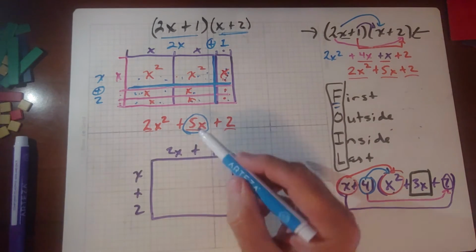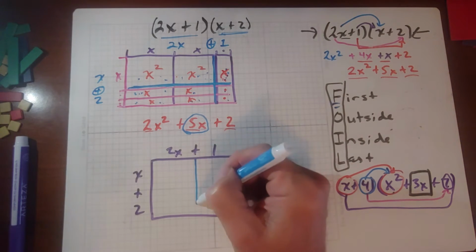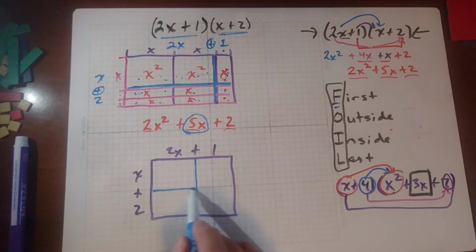So if I come down here, I know that I'm going to be separating and creating new shapes anywhere I see an addition sign. So this shape is going to be different than that one, and this shape's going to be different than that one, and this one's going to be different than that one, and that one's going to be different than that one. So now I've got 4 boxes.